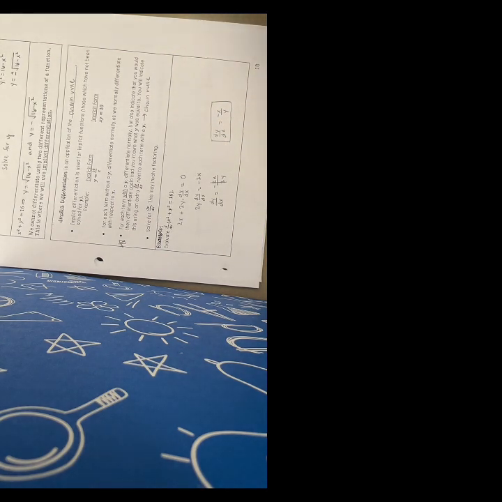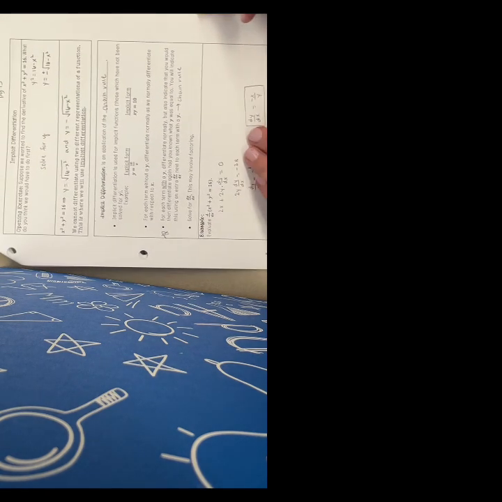Now you can do implicit differentiation with any types of functions that are written implicitly, so like with y's in them. We're going to look at some random examples on the next couple of pages.